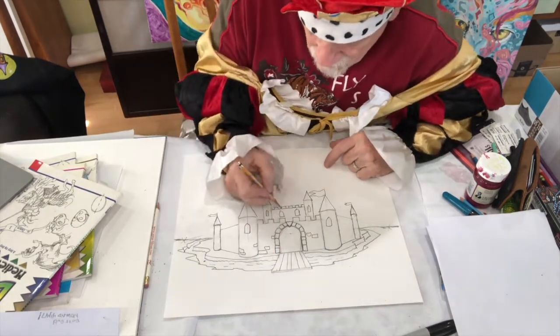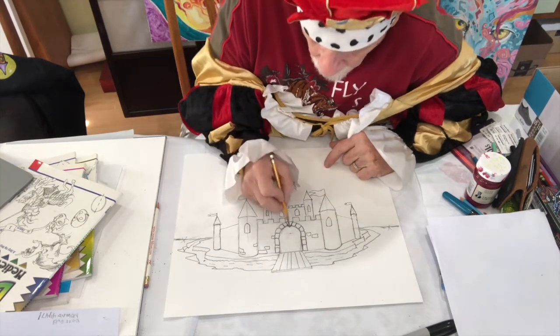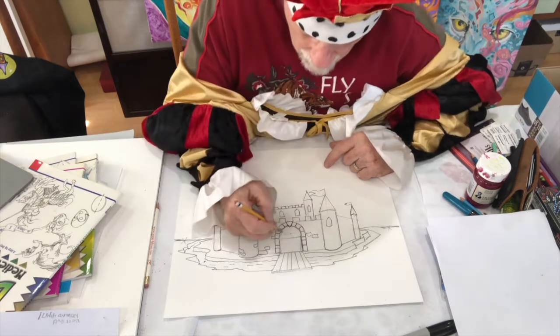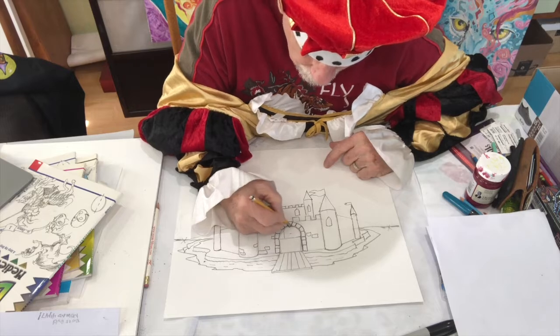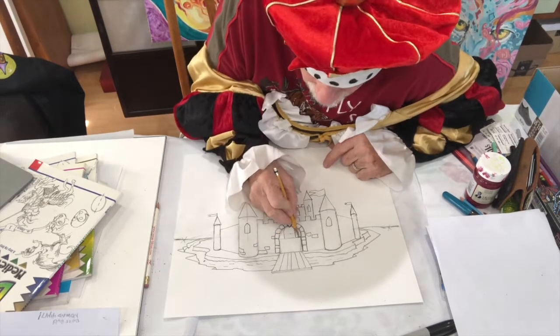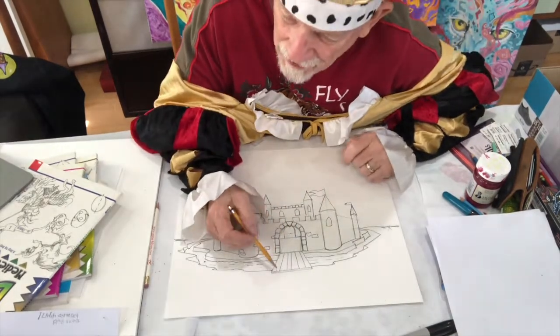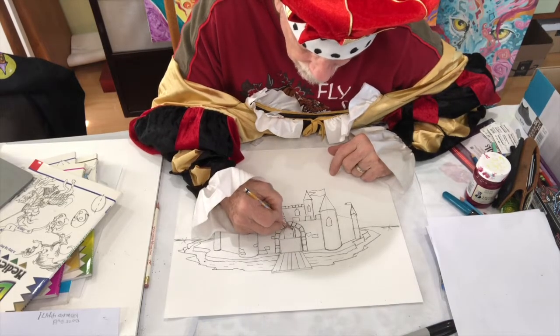So I'm going to finish off the inside barbican building with there, and then maybe we will see a second arch in here. Is that making sense? Second arch right there. It won't have a drawbridge, but it'll have the portcullis, it's hard to say, and it looks like this.